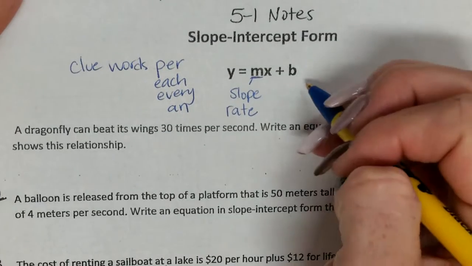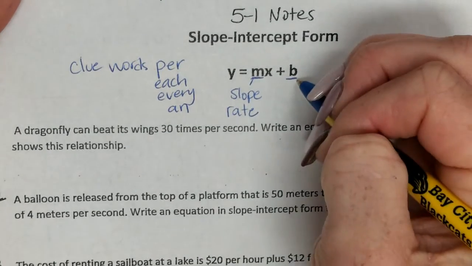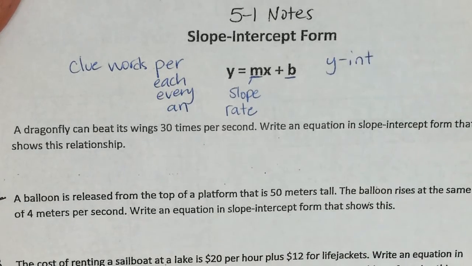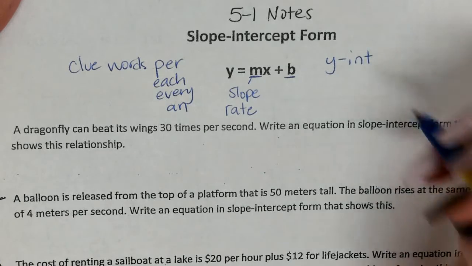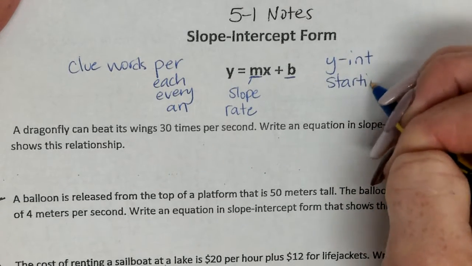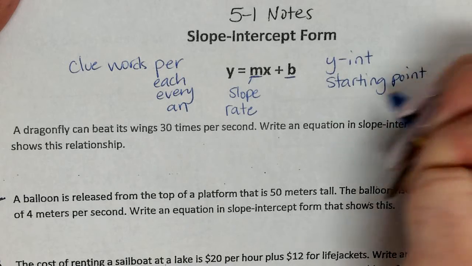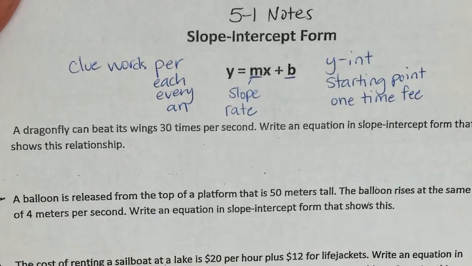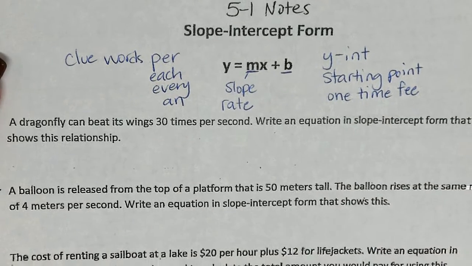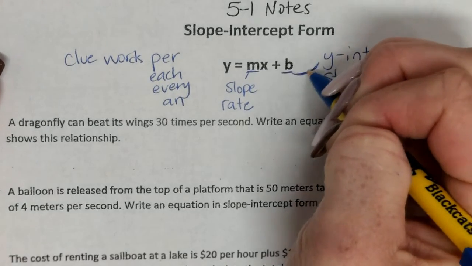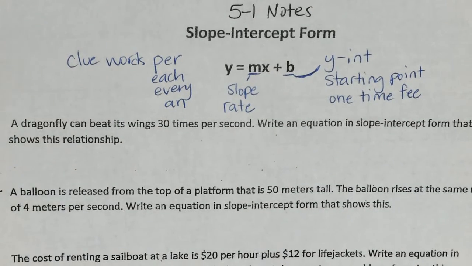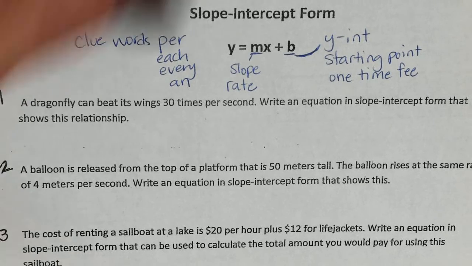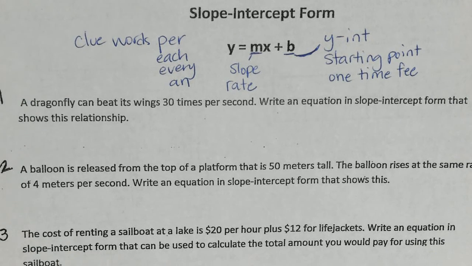All right, the B is the what? Y-intercept, also known as the starting point or the one-time fee. All right, this is the y-intercept, the starting point, or the one-time fee. So on the first part of the assignment, you're simply going to write a y equals mx plus b.